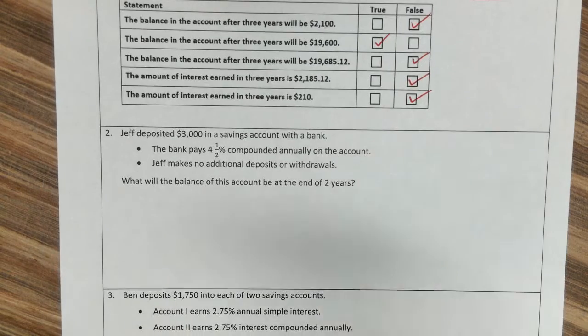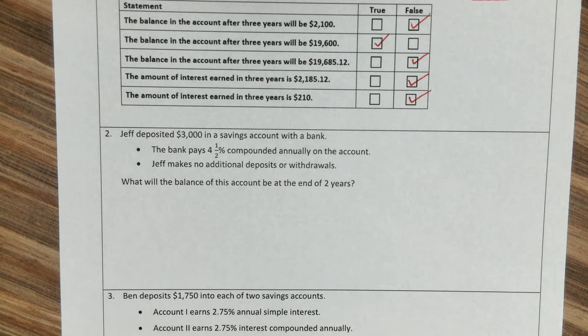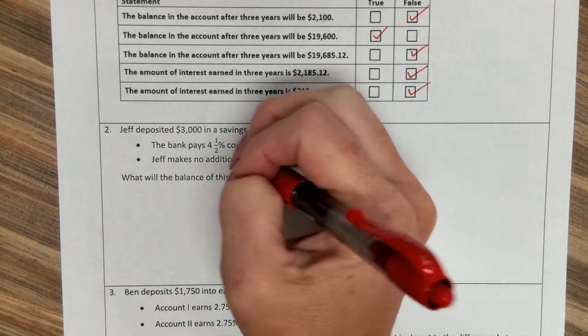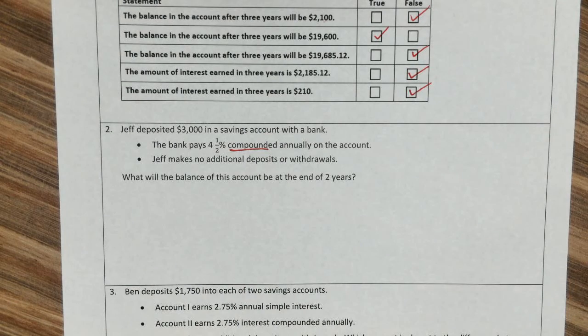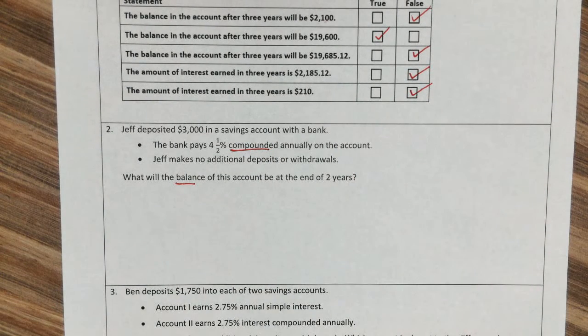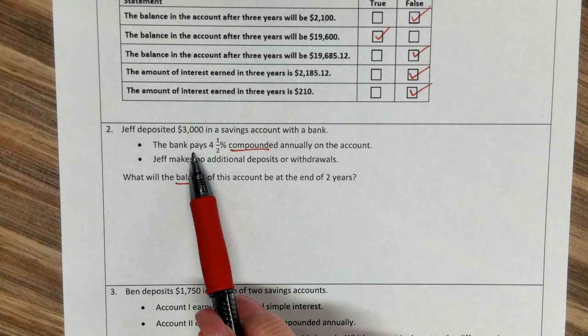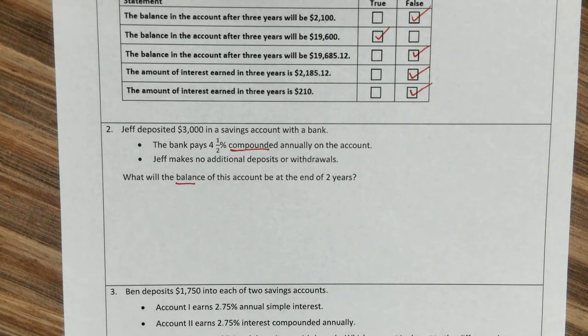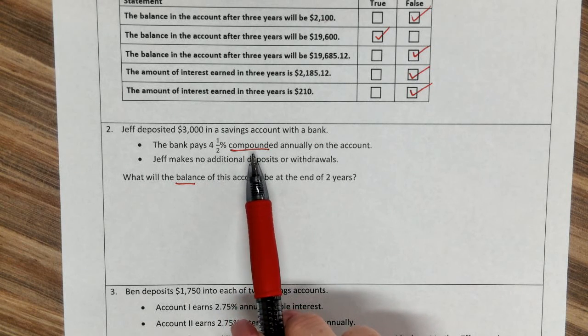Number 2, Jeff deposits $3,000 in a savings account. What is a savings account? Yeah, you're saving your money. You're not spending it. So the bank's going to pay him 4.5% compound interest. What will the balance be at the end of 2 years? So should it be more than that or less than that? Should be more because I'm investing that. I should make some more money. Yes? All right, which formula am I going to use?